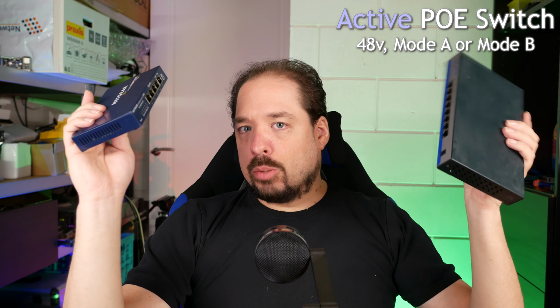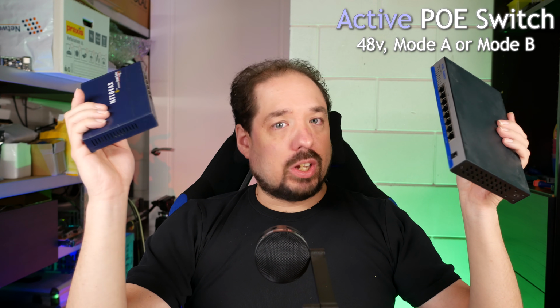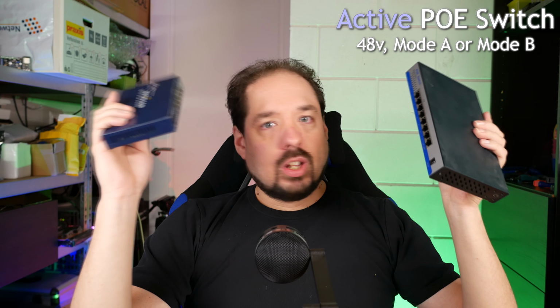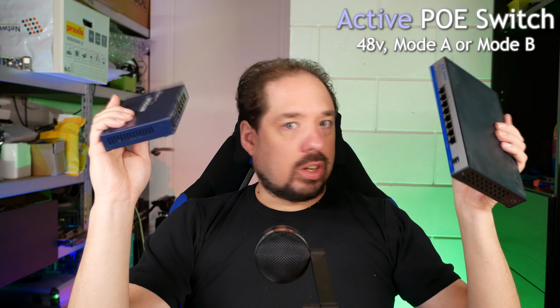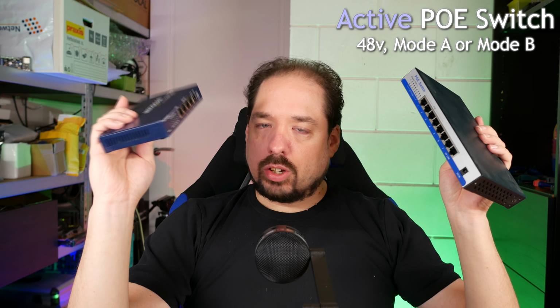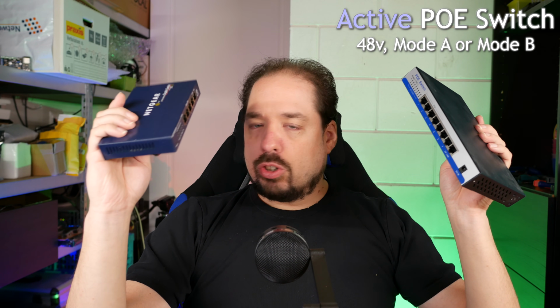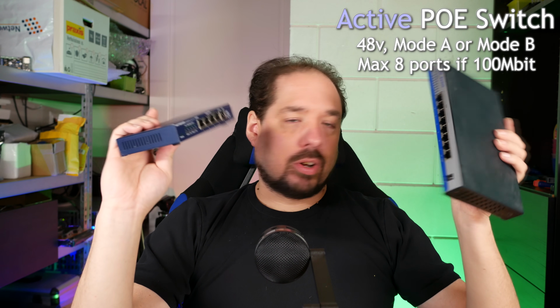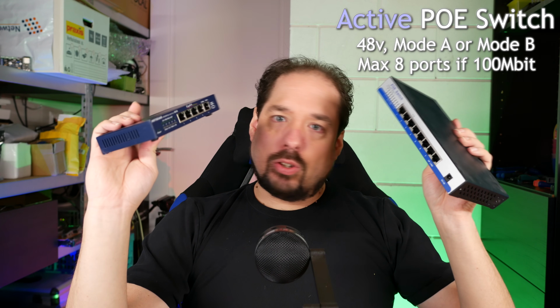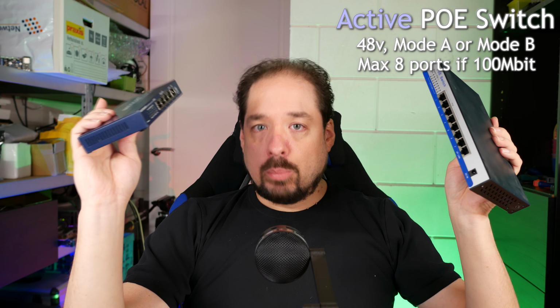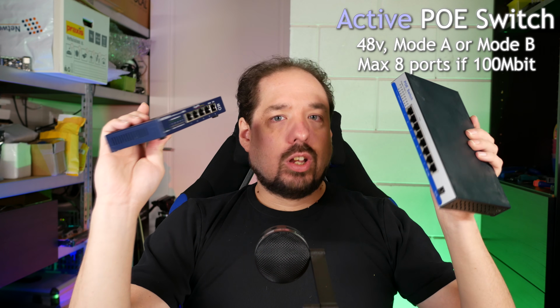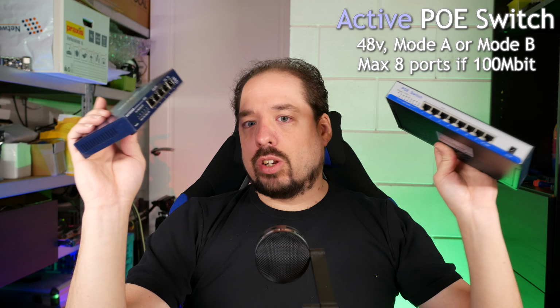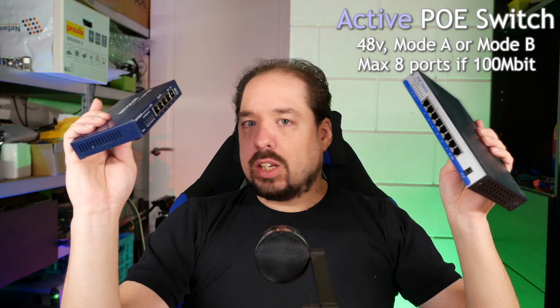Switches are often available in 100 megabit varieties or gigabit varieties. As mentioned, for our cameras, you only need 100 Mbit, but make sure you don't go above 8 ports, because we need 8 megabits per camera as a maximum, and if you only have a 100 Mbit uplink port, you're going to saturate it. So, if you get a 100 Mbit switch, don't put more than 8 cameras on it.